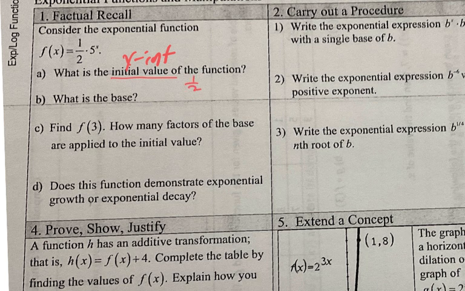So how do we always find our initial value? Well, as long as your exponent is only an x, then the a value is always your initial value. Okay? I thought the a value here was 5. That's the b value. What's the base?